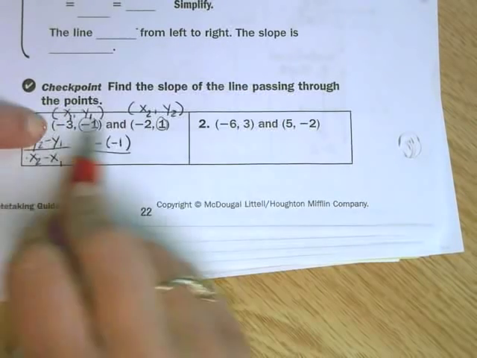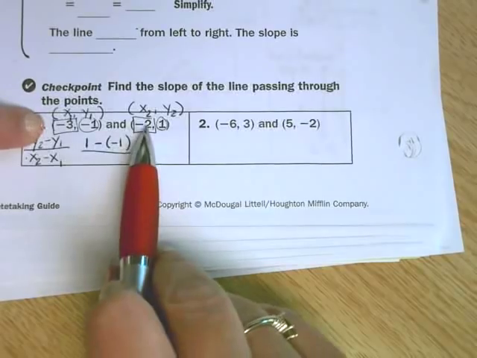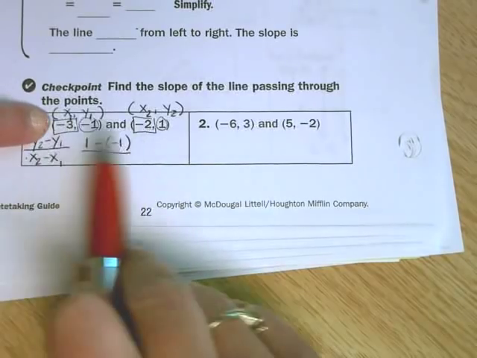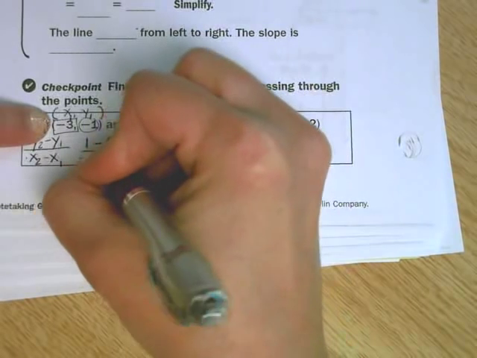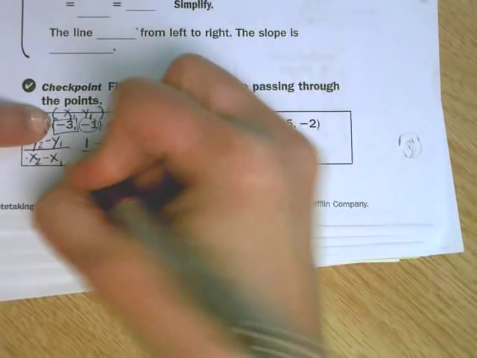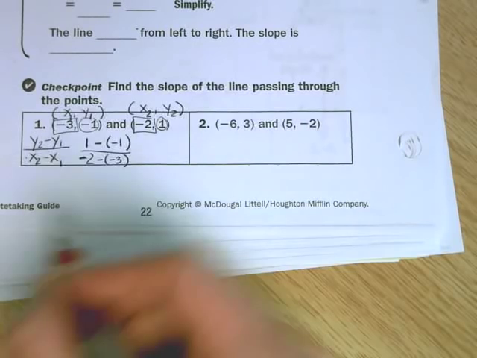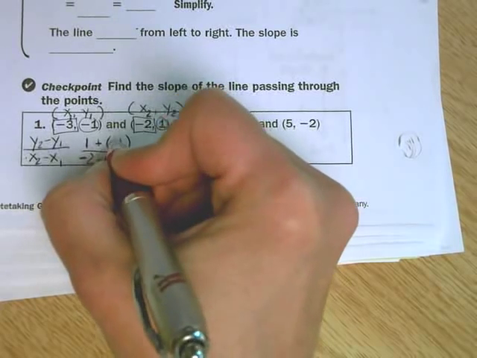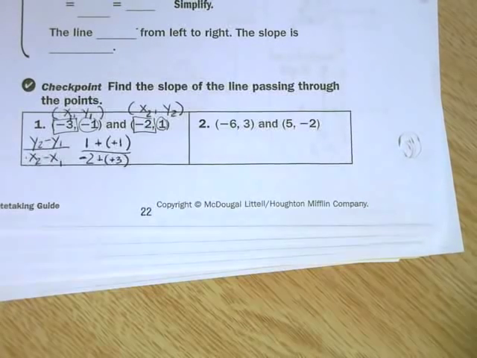And then we go to our x's. I'm going to put boxes around our x's here. x2 minus x1 would be -2 minus -3. Okay, this has a lot of subtraction and minus and negatives, and I'm going to change my subtraction to adding the opposite. Minus a negative becomes plus a positive. Now it's going to be way easier to think about.